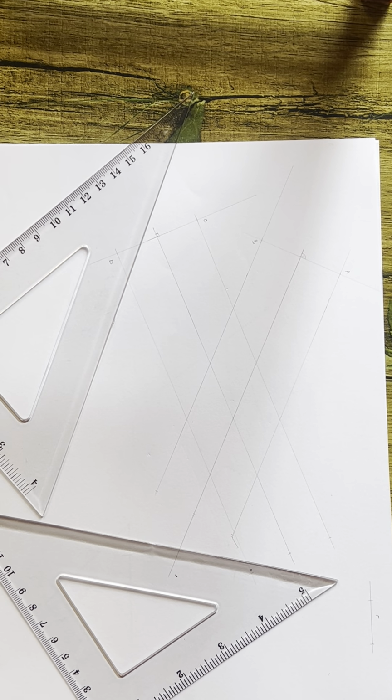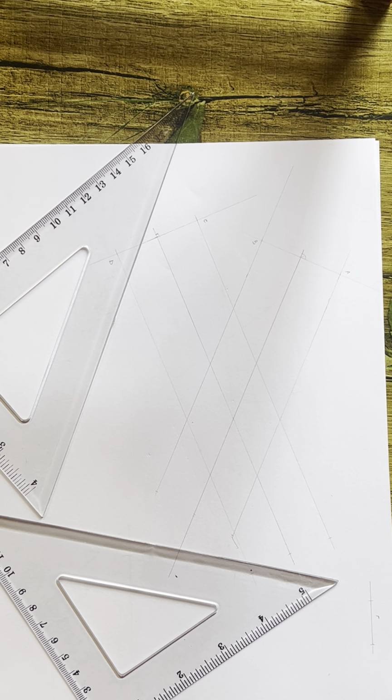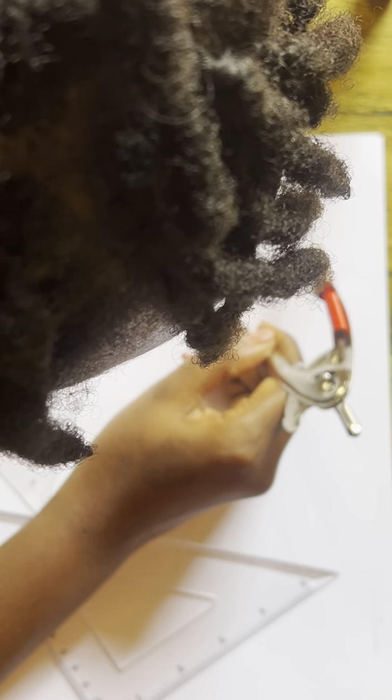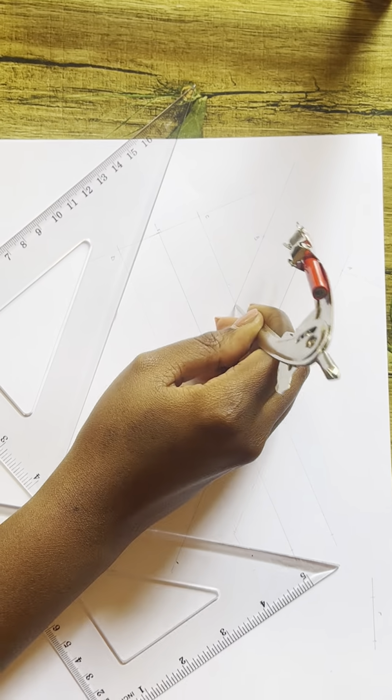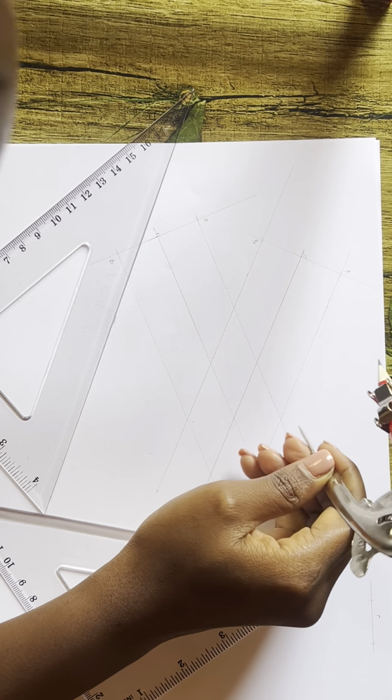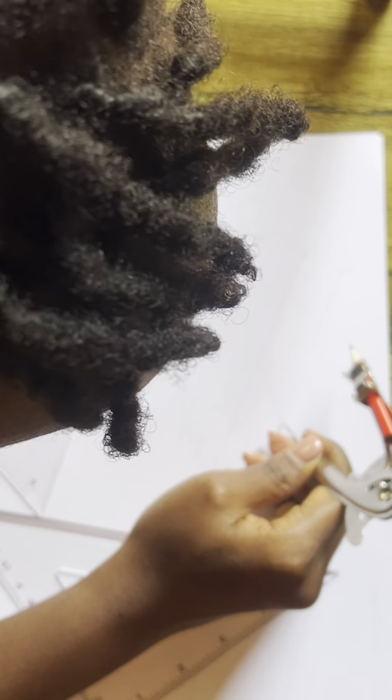Now, where these lines intersect each other are going to be our centers of the 4 circles, okay?